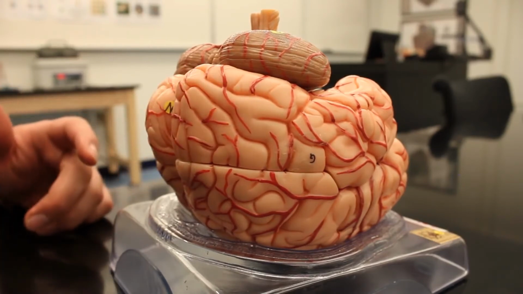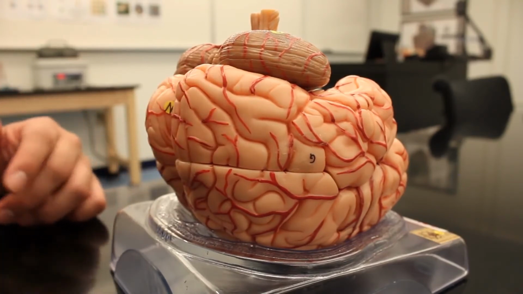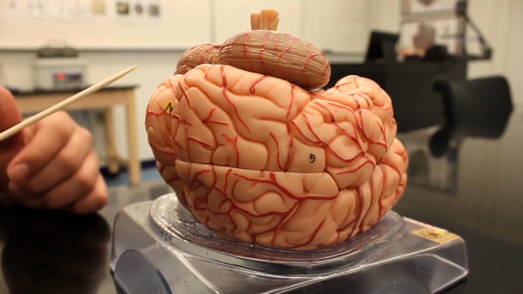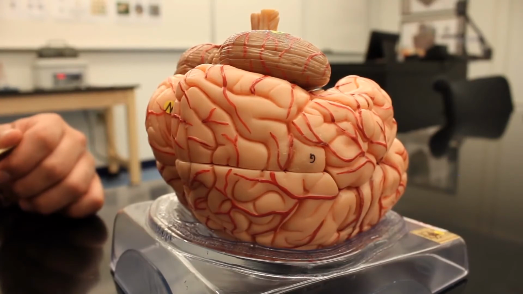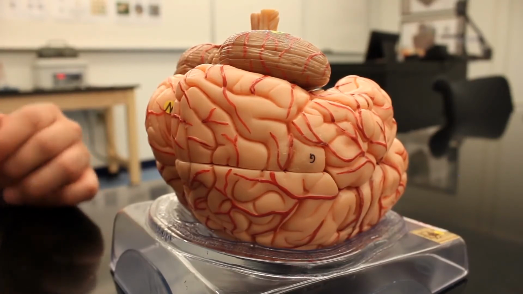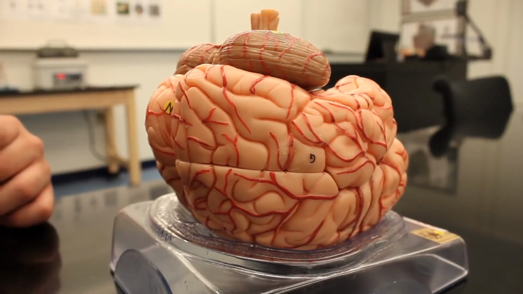So if you remember all those fibers that are coming from the optic nerve, they'll go to the thalamus through what's called the lateral geniculate nucleus, and then get sent over to the primary visual cortex in the occipital lobe, where we'll be able to perceive the visual stimulus that we take in from the retina.